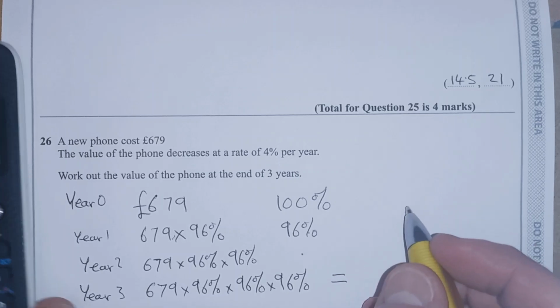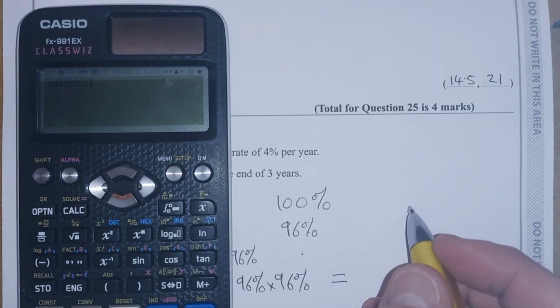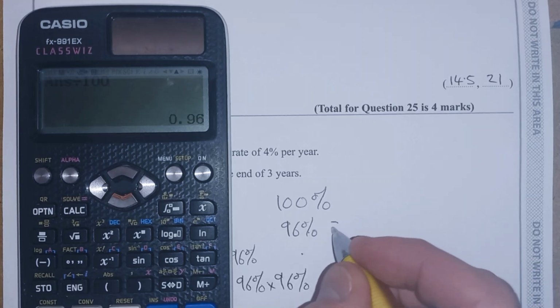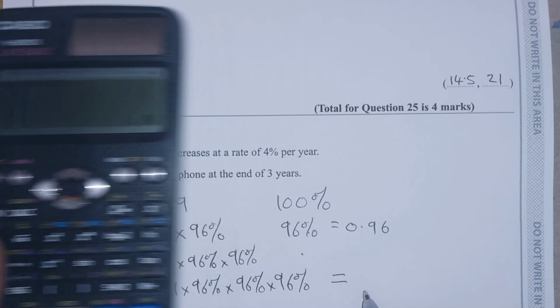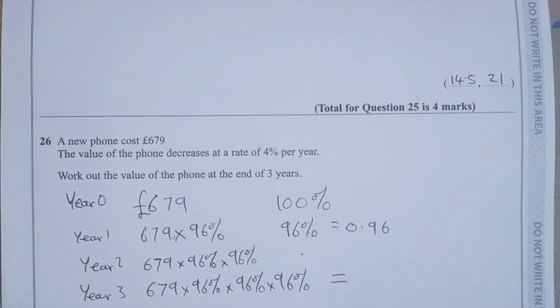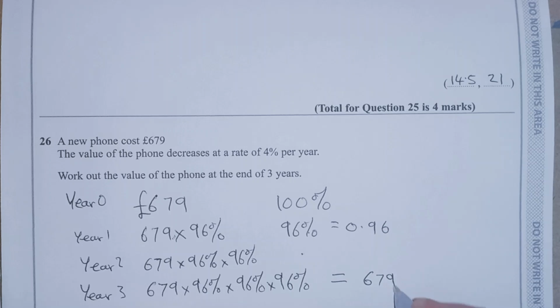Well, 96%, if you think that's 96 divided by 100, so we can write that as 0.96. So in other words, what we're doing is sort of the opposite of compound interest. So we're saying 679 times 0.96 times 0.96 times 0.96.